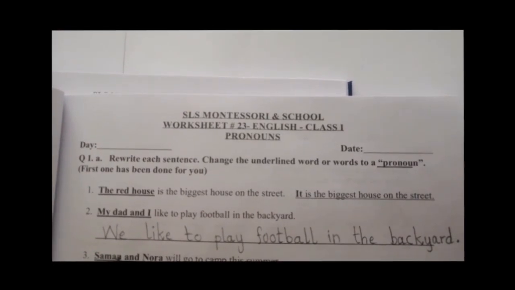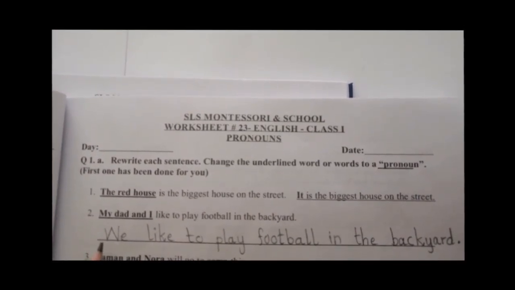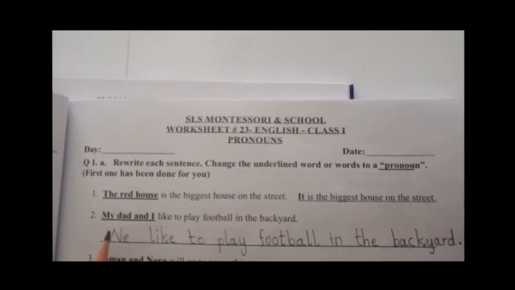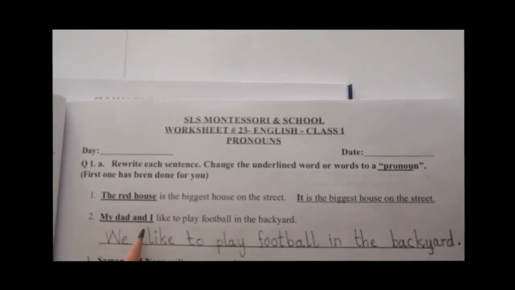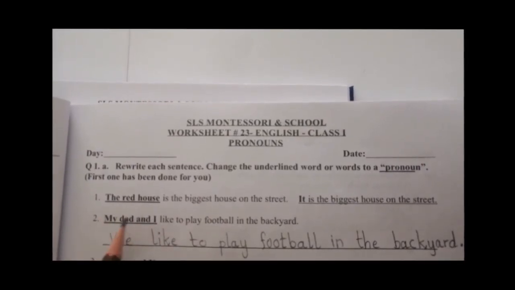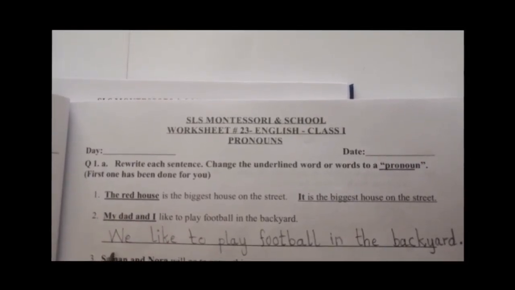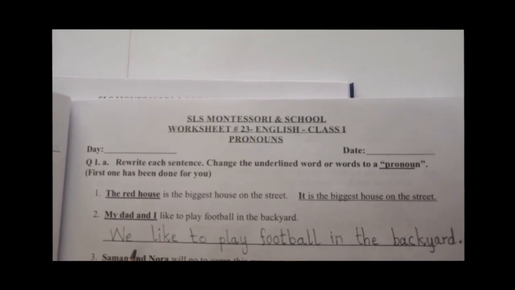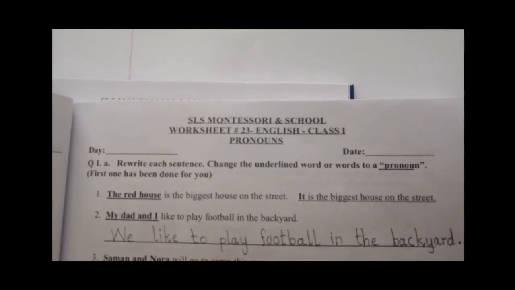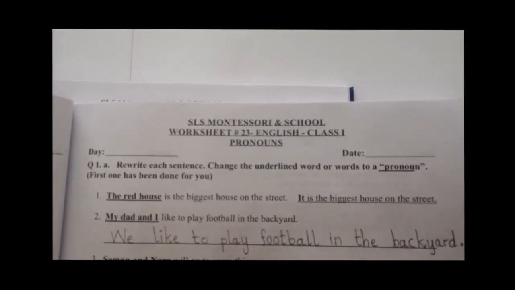Okay, see here. I have solved the sentence for you. Since I am talking about my dad and myself, my dad and I, so I have replaced this with the pronoun we. And the rest of the sentence I have written the same. We like to play football in the backyard.